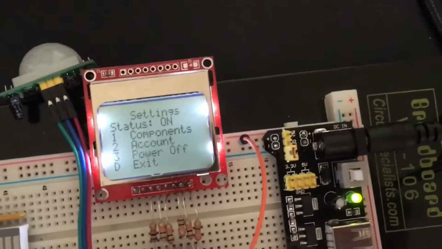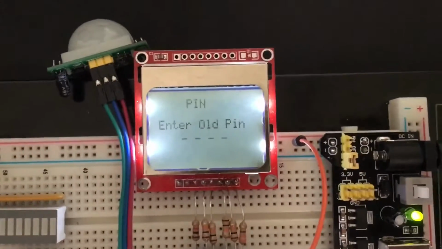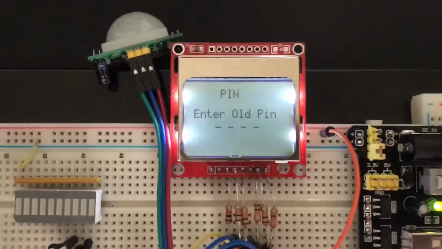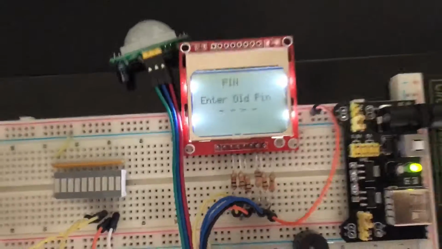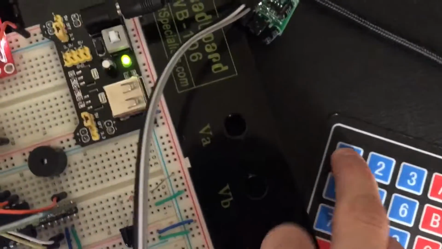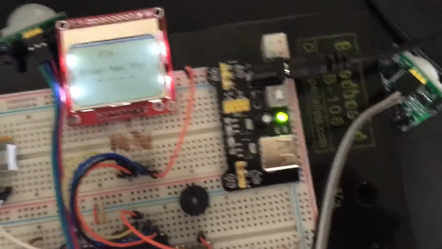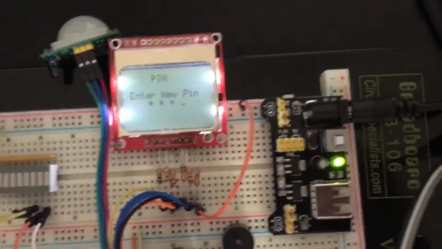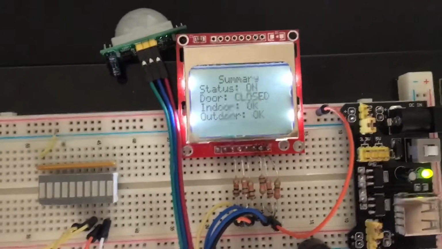In these settings, I can also change the pin in account. The pin is currently stored on the system using EEPROM, so even if the power is turned off and turned on again, the old pin is still stored there. So if I enter my old pin, 1, 2, 3, and 4, I can enter a new pin such as 1, 1, 1, 1.